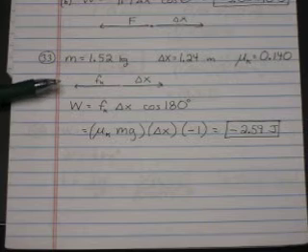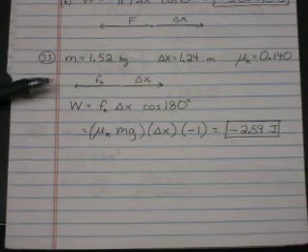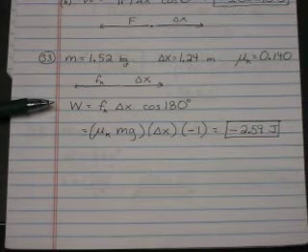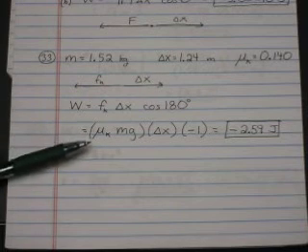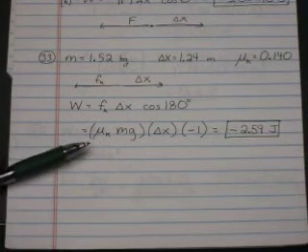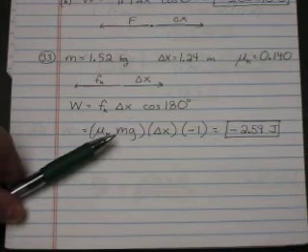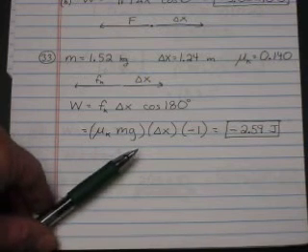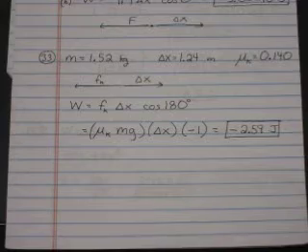I draw a diagram to show that displacement and friction are 180 degrees apart from each other. So work done by friction is force of friction times displacement times cosine of 180. Force of friction, remember, is mu sub k times normal force on a level surface. Normal force is going to be the weight of the book. So mu sub k times m times g times displacement. Cosine of 180 is -1. So we get negative 2.59 joules.